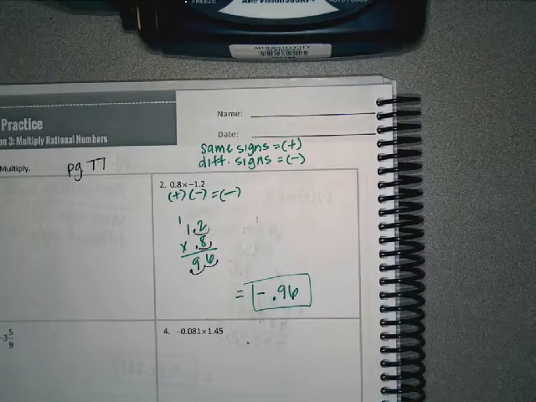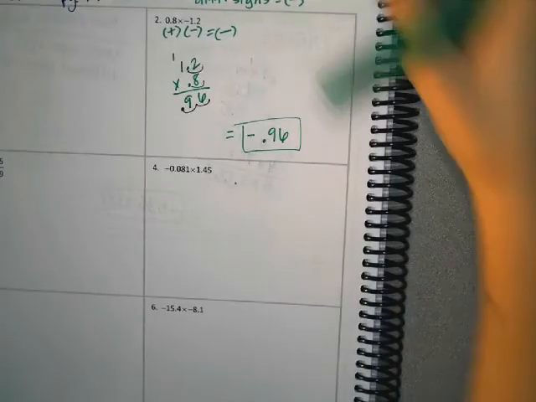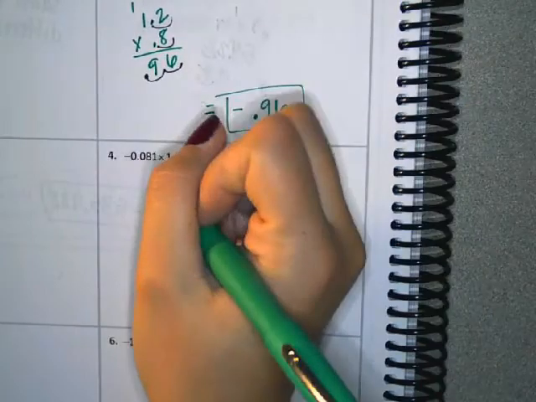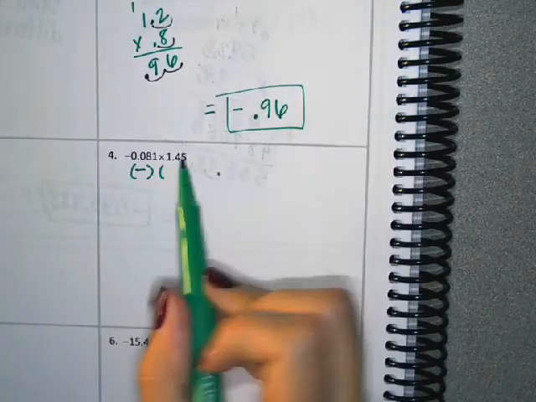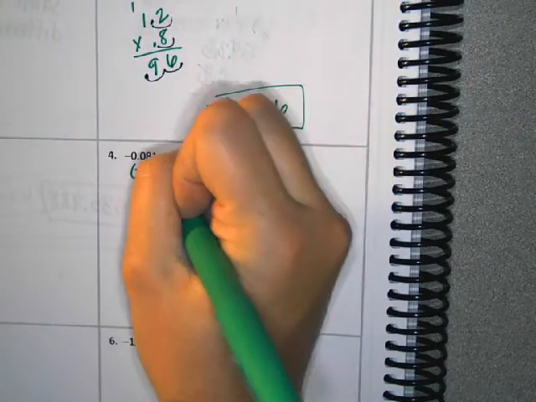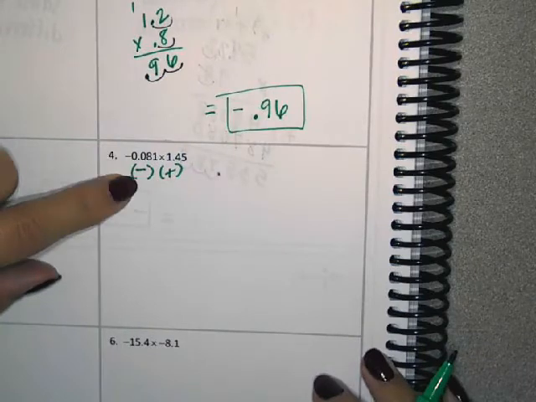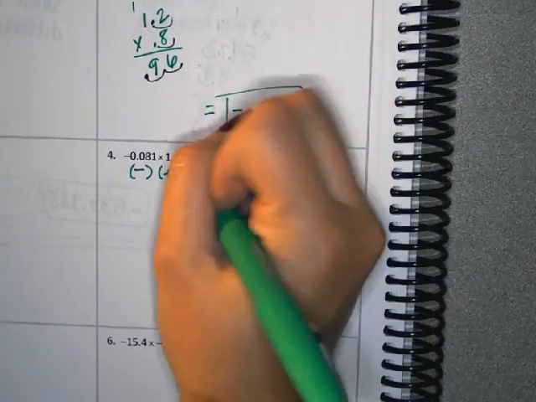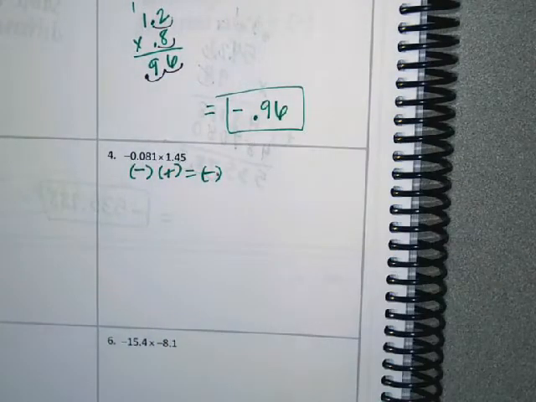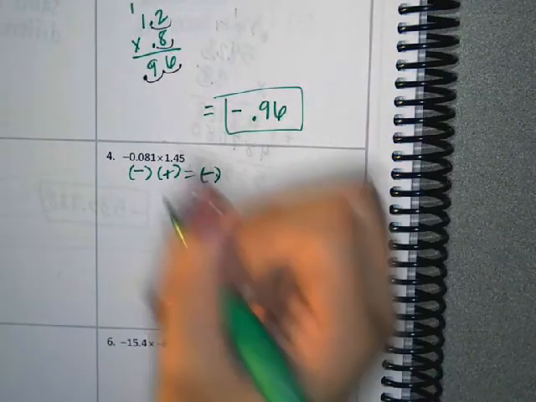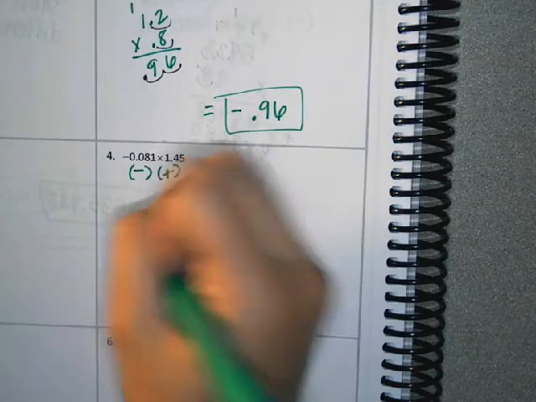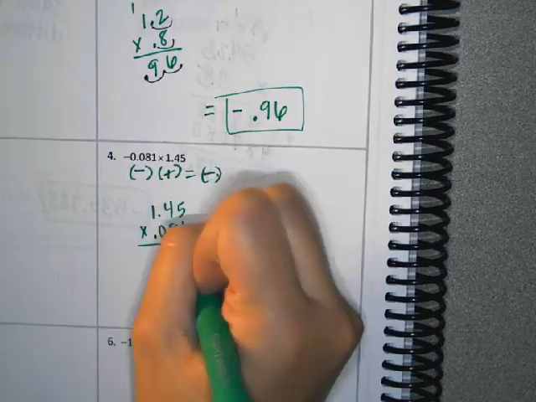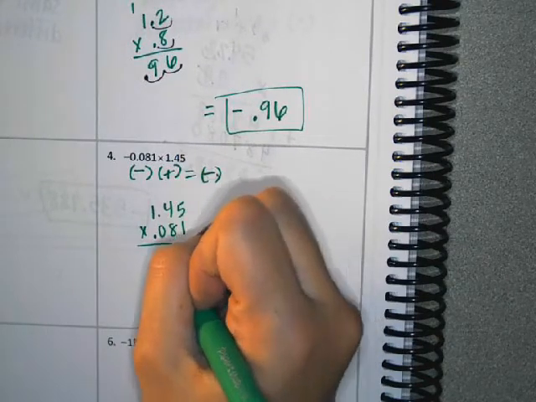All right, number 4. So just looking at number 4, I have a negative 0.081, so I have a negative times a positive 1.45, so times a positive. Take care of the signs first. I have two different signs, so two different signs is telling me my answer is going to be negative. So I'm going to have a negative answer, and I'm going to just start multiplying. So I'm going to put 1.45 times 0.081.